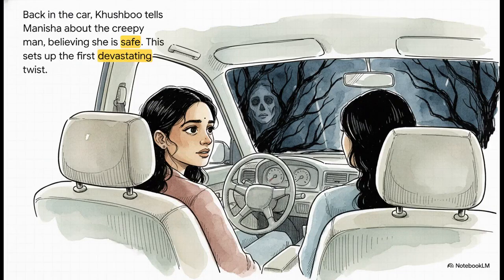So Khushbu, completely freaked out, scrambles back to the car. She's back in her little metal box of safety. Manisha's waiting. She thinks she's safe. She starts telling her friend about this incredibly creepy man. And she has no idea she's just walked straight into the first devastating trap.